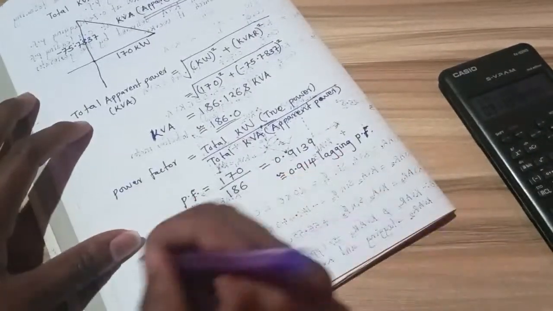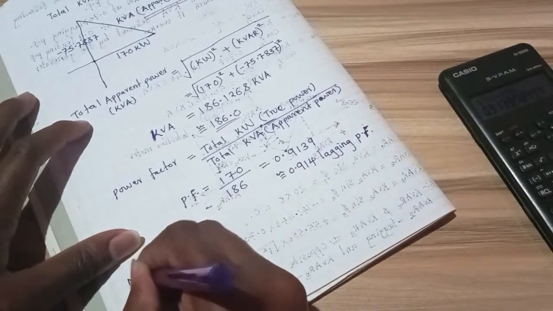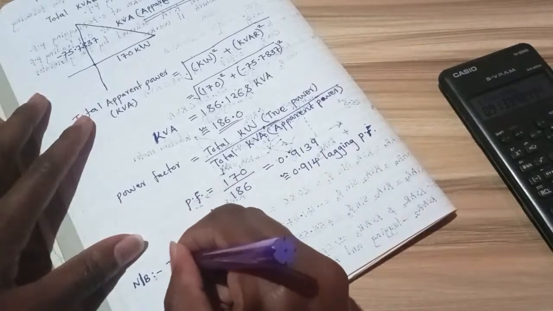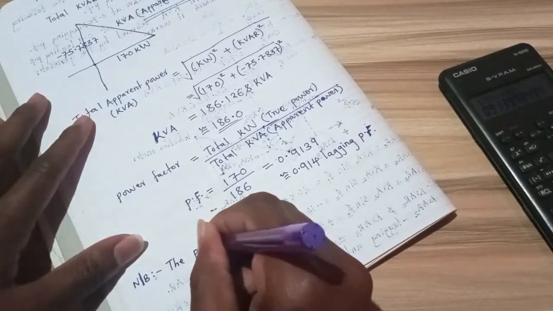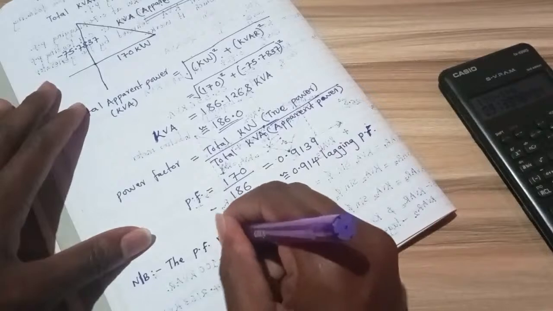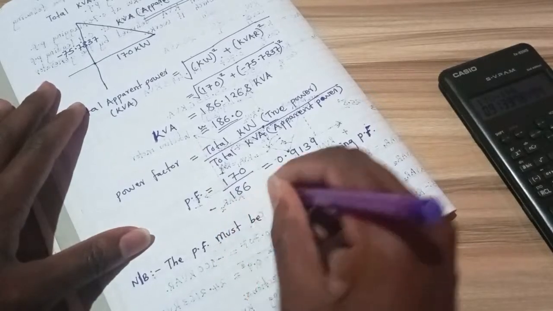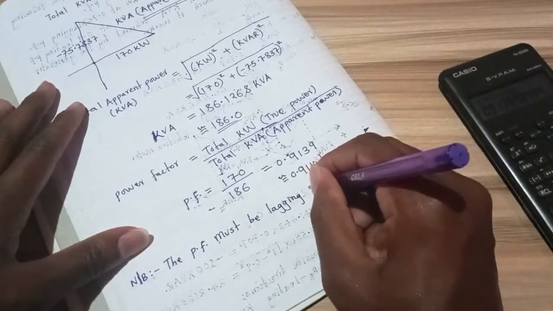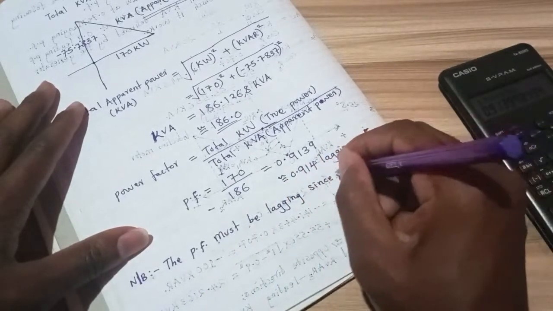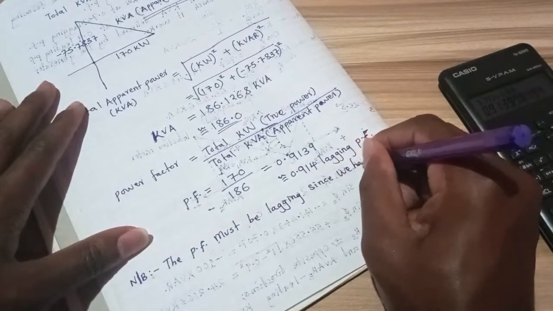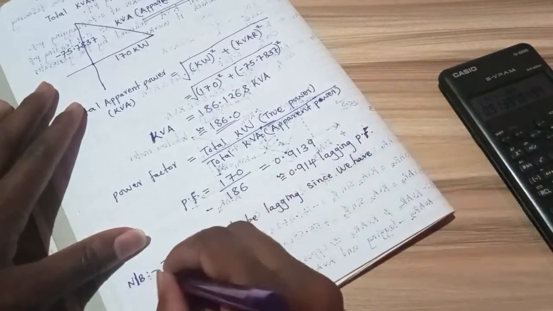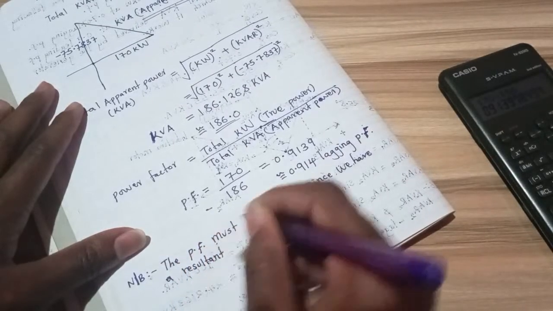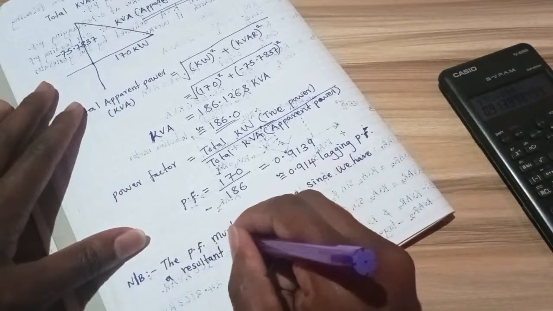So you can therefore say and say that the PF must be lagging, since we have a resultant reactive power.